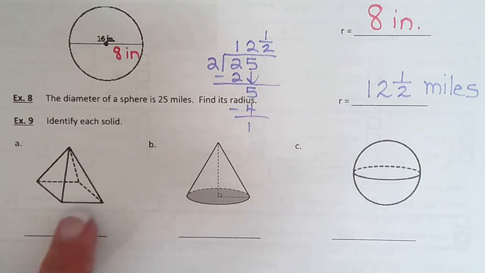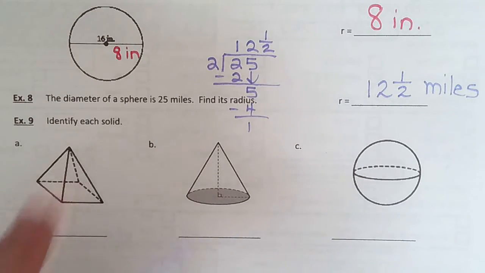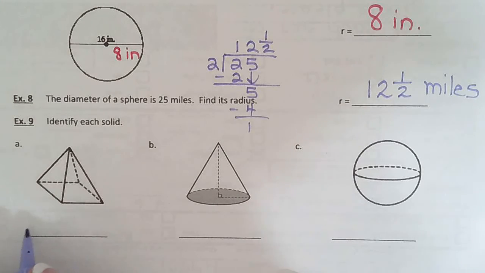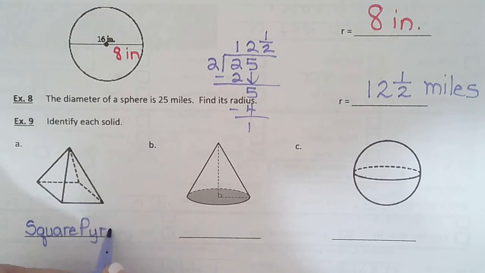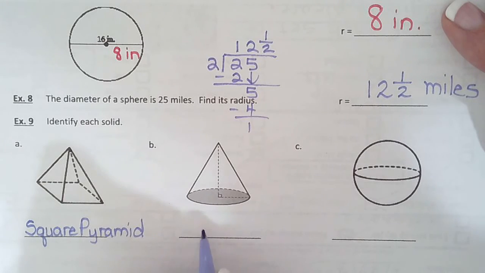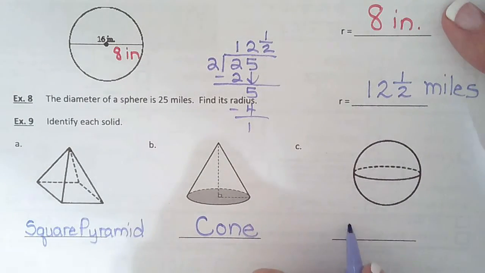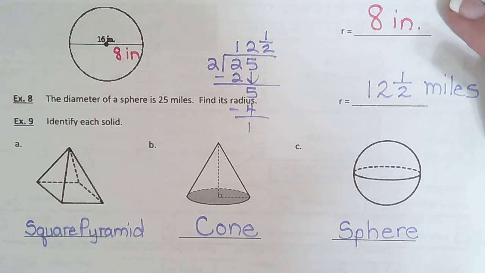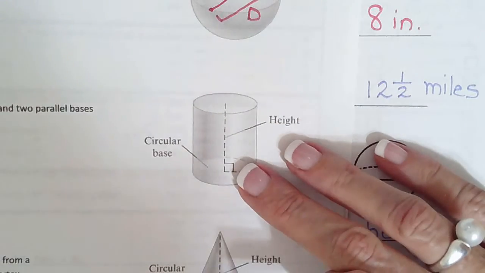So let's identify these. So this, I see the base is a square. It comes to a point, so that is a square pyramid. And of course, this is our ice cream cone, so this is just a cone. And here's our soccer ball, so that would be a sphere. The only one we didn't name here was the cylinder, which we talked about earlier.